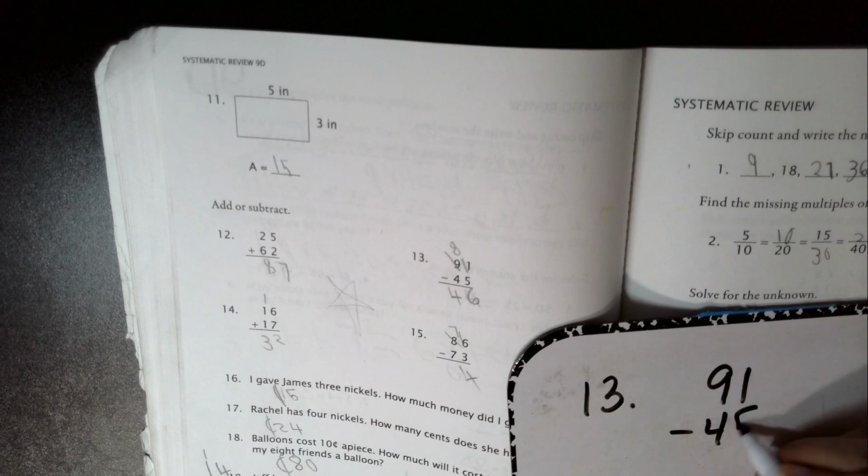And remember, I will go over some of these because a lot of students are still kind of confused with these. So on page 126, lesson 9D, if you look there, then there are these add or subtract problems, and a lot of students are having a hard time with this. So I really want you guys to practice this at home. Number 13, I'll write it here, 91 minus 45.